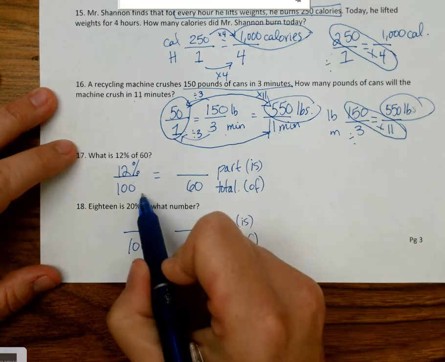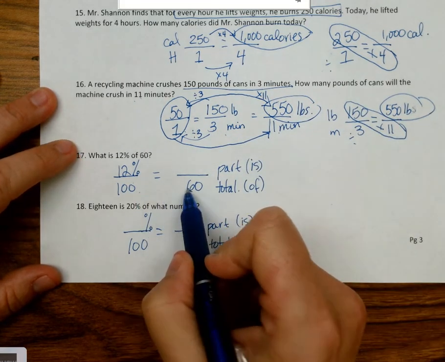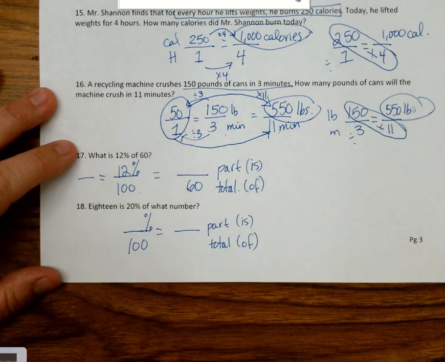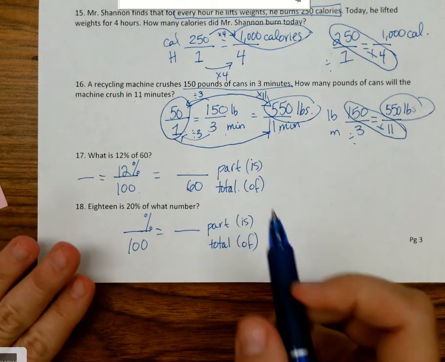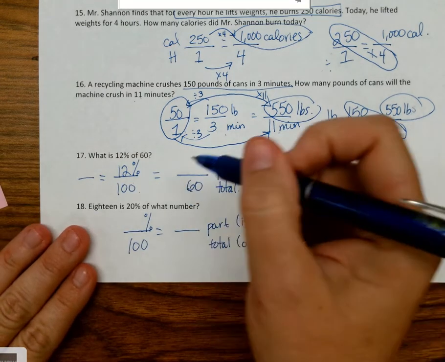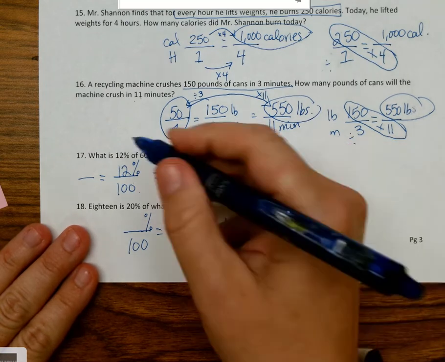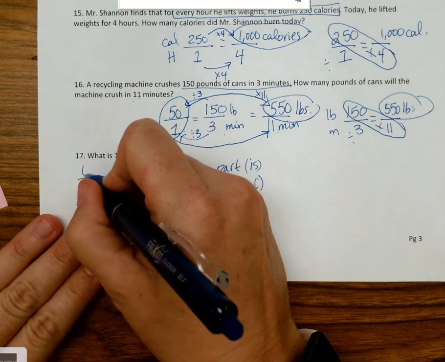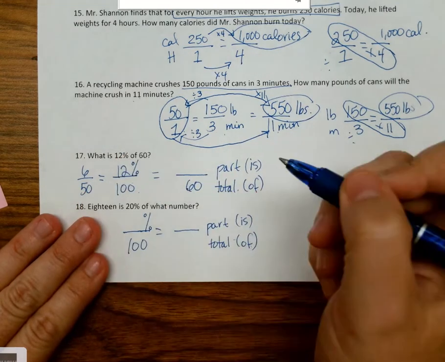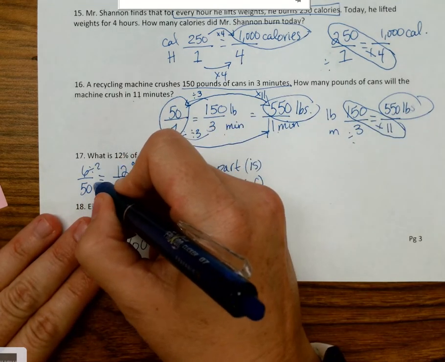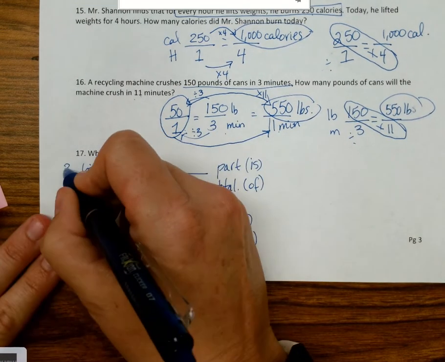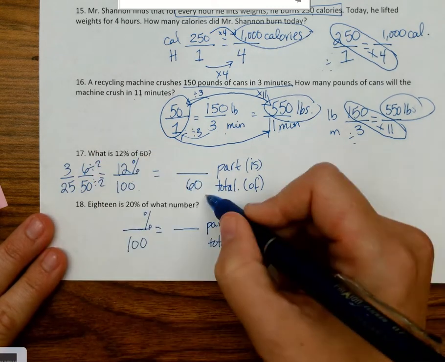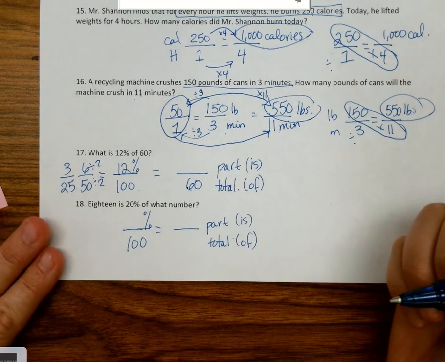To go from 100 to 60, nothing very easy there, so we can simplify. Let's divide them both by 2. That gets me 6 and 50. Let's divide them again by 2, which gets me to 3 and 25. Yeah, see, I don't like that one because it's not friendly.